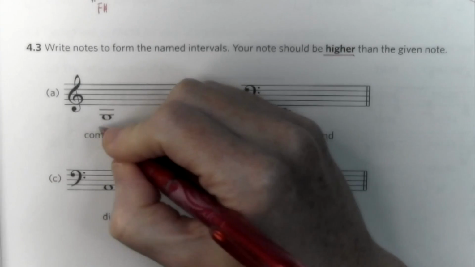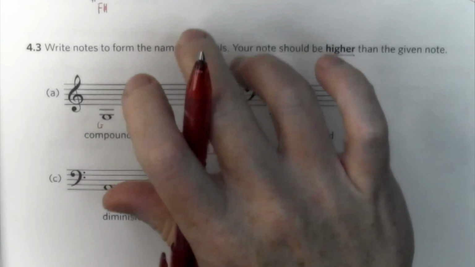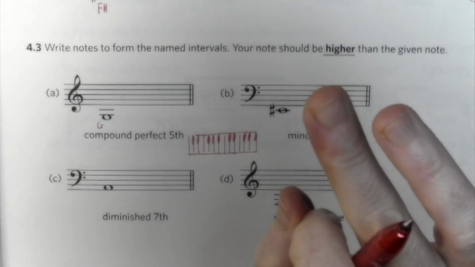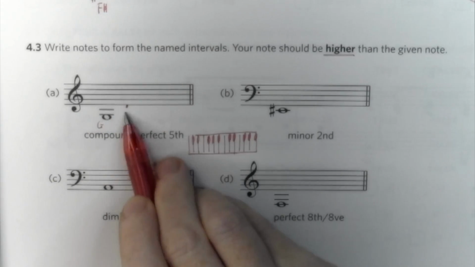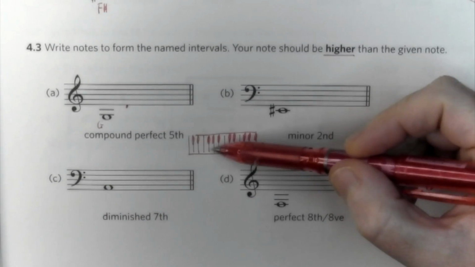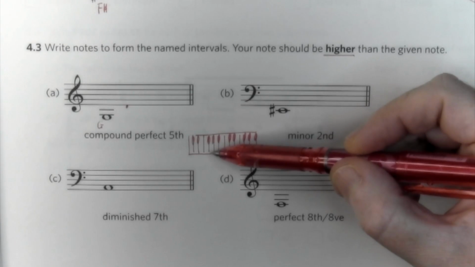Sol, sol, la, si, do, re. D is the note. I write it small because we need a compound one. So a perfect fifth is 3.5 tones away.